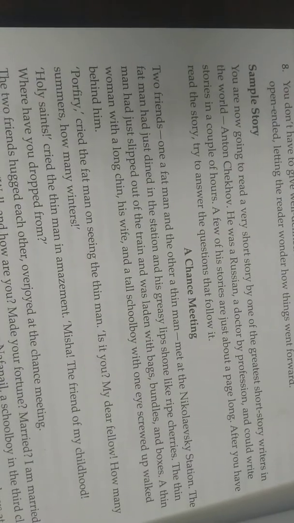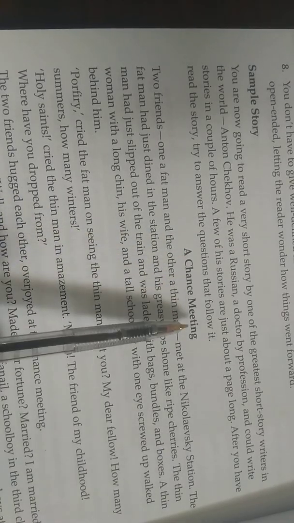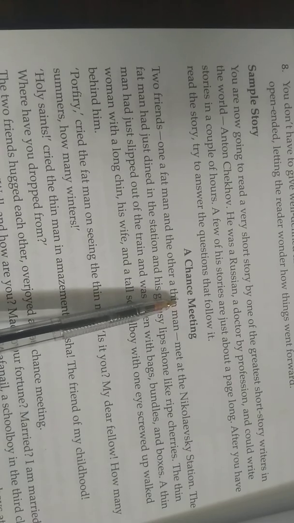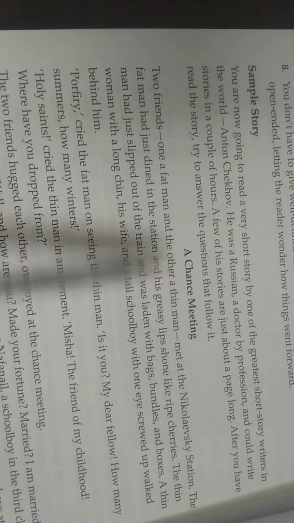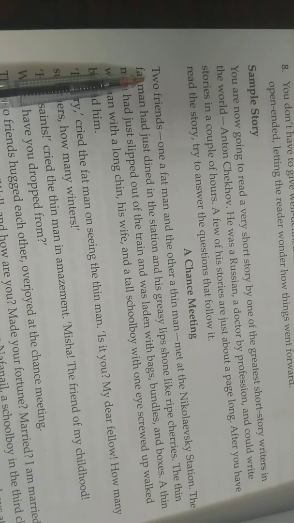And what will you do today? Today you will write a story on the topic a chance meeting. You will write a story about the topic a chance meeting. Okay? Let's do its reading first. Let's try to understand the story first.